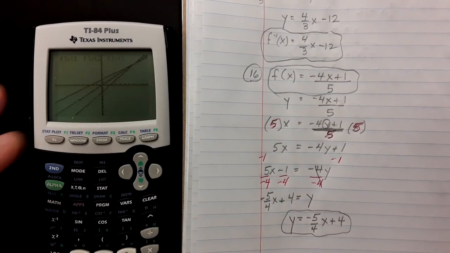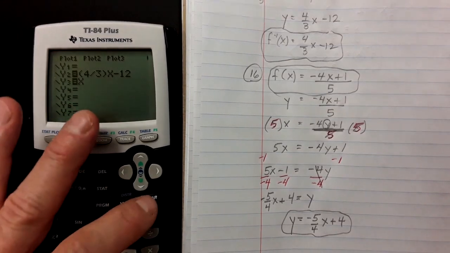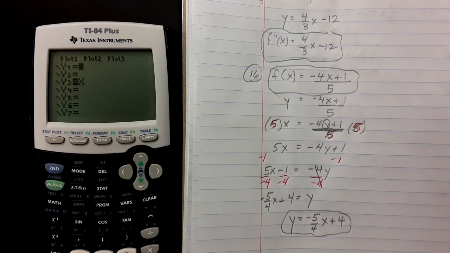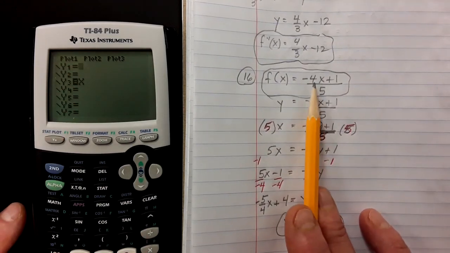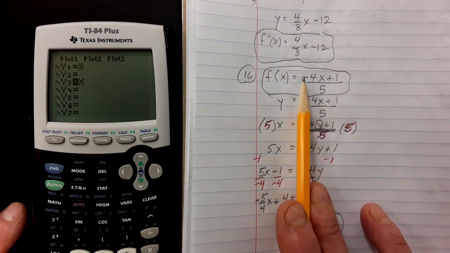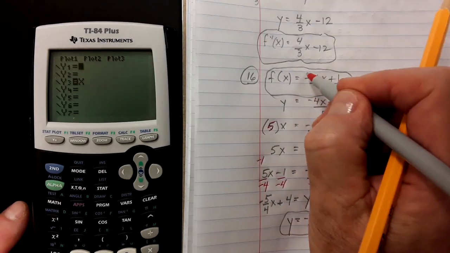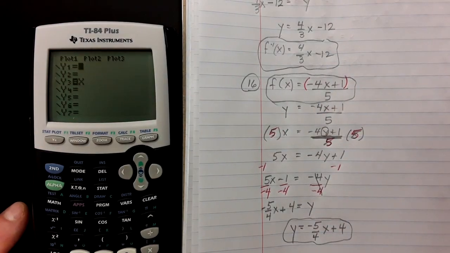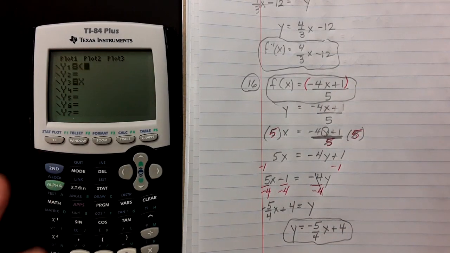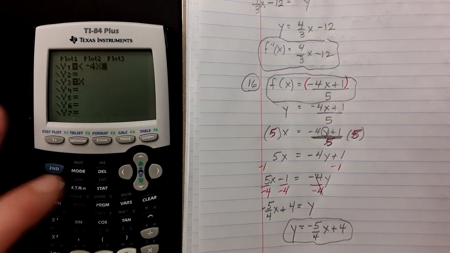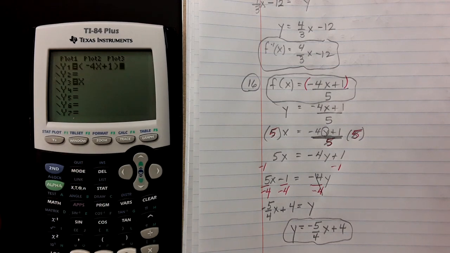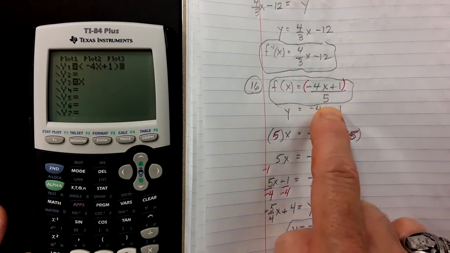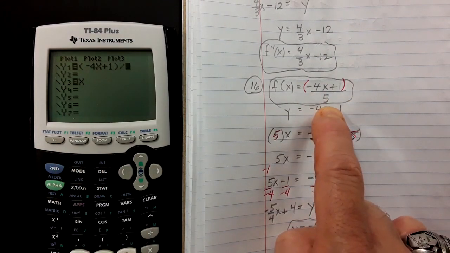So y equals, clear, clear. I'm clearing the first two and leaving my y equals x in. I want to first put in this equation. Now, this one you've got to put parentheses around the whole numerator, like that, and then divide by 5. So you go parentheses, -4x plus 1, parentheses, then divide that whole numerator by 5. So then you put the divided by sign, 5.